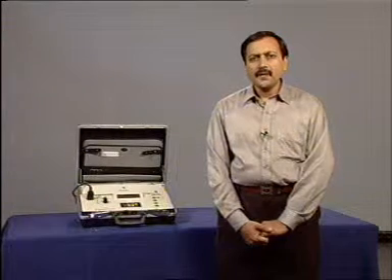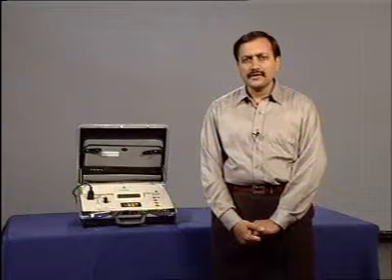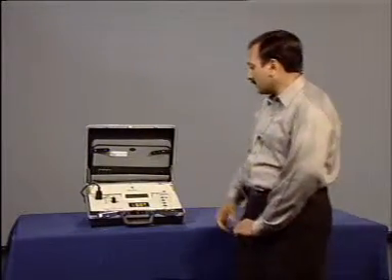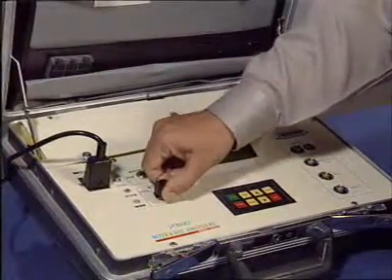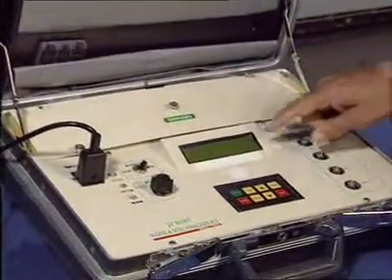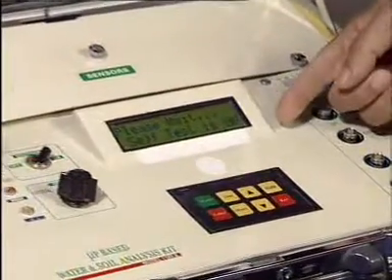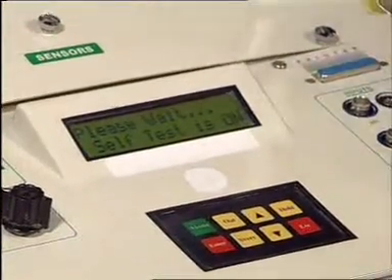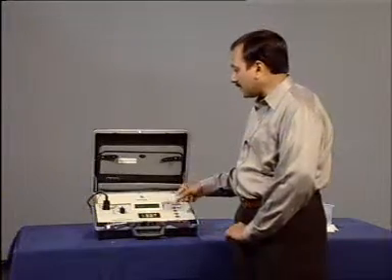Let us see how various impurities can be measured using this kit. Now first we will measure pH value. Now switch on the instrument. The instrument carries out a self test, and in case of any malfunctioning or error, the information will be displayed on the screen.